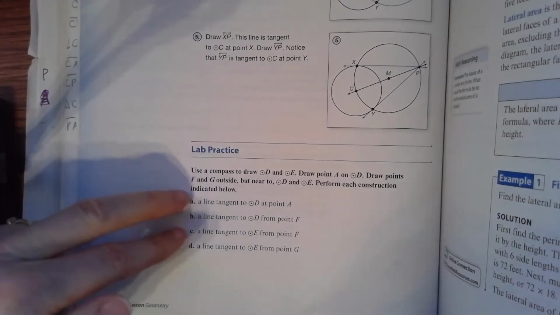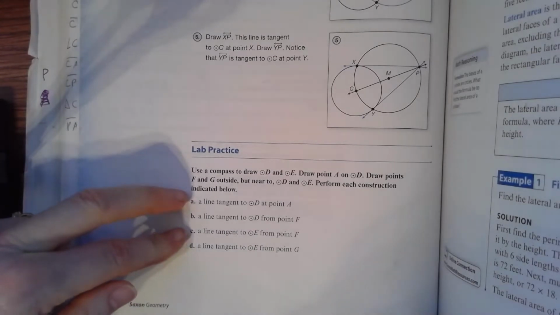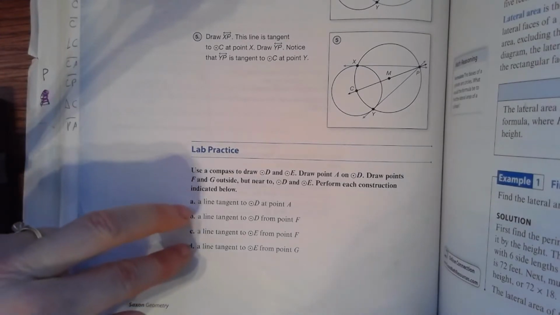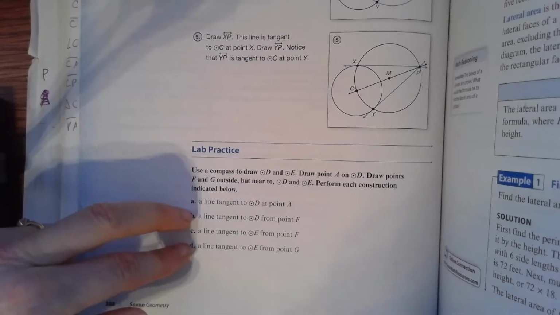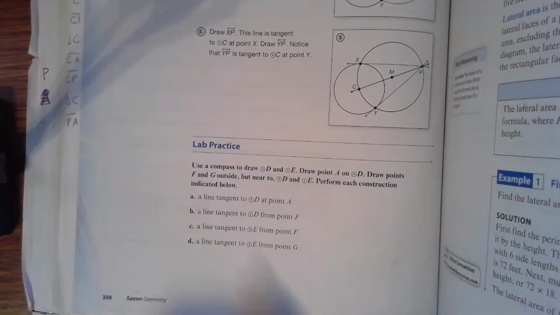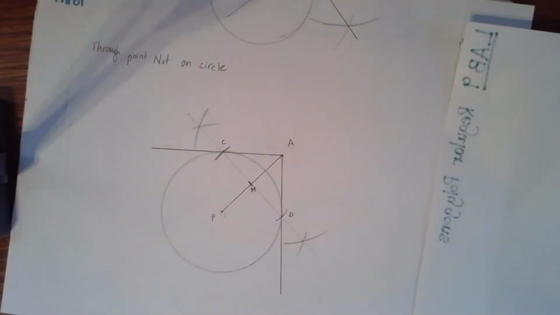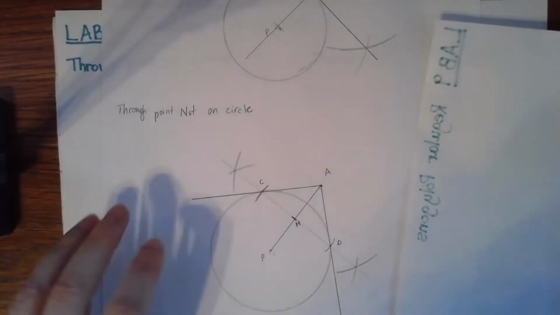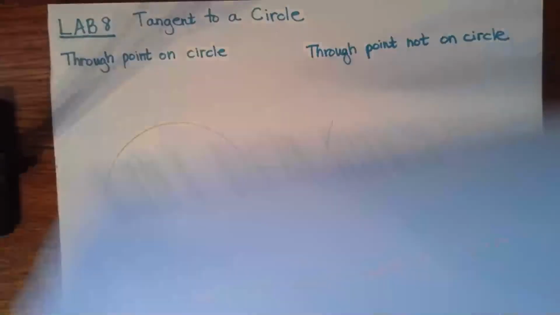So A and C are the first kind, so they are tangents from a point on a circle to the circle. And then B and D are like the second kind that we did. So these are from points that are not on the circle to a circle. But there's just two different circles, circle D and circle E. So go ahead and follow those directions. Okay. So that should do it for lab 8.